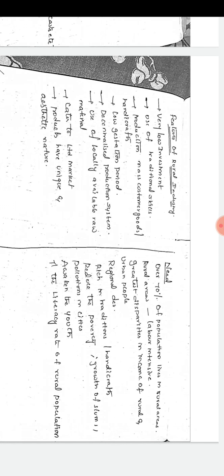And as the rural areas are rich in traditions and handicrafts, we have to utilize it, and with the help of the establishment of rural enterprises, there will be reduction in poverty, and reduction in the growth of slums and the pollution in the cities, and there will be awakening of youth, and improving the literacy rate of the rural population can also be done. So this is the need of rural entrepreneurship.